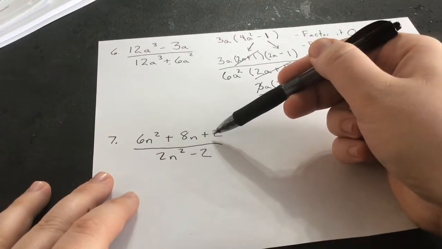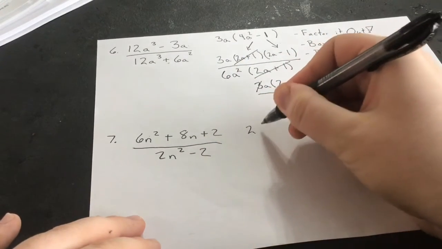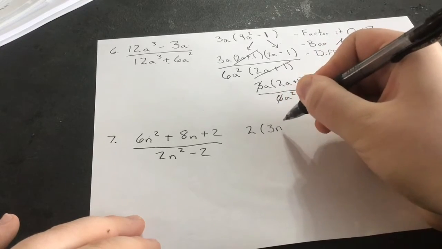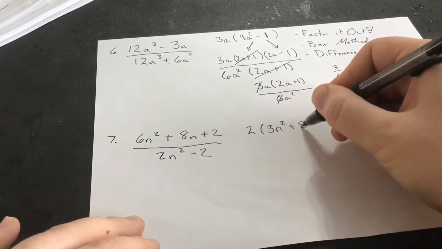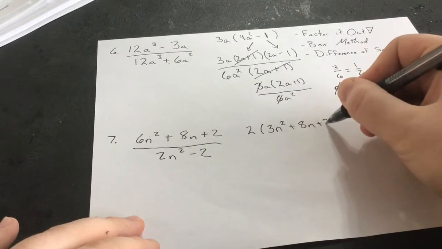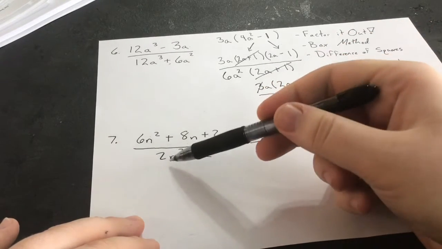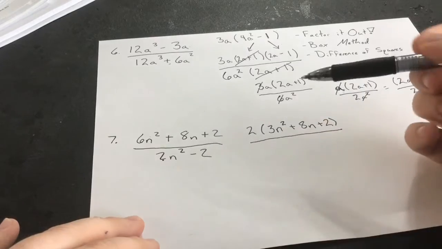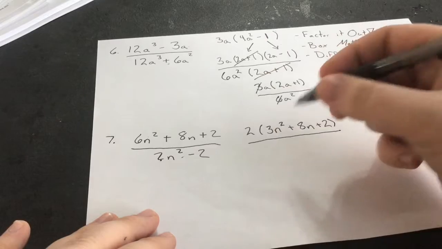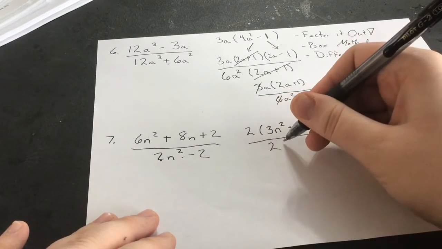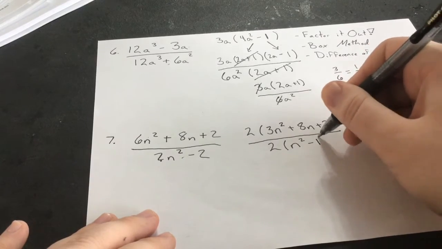We look at the numerator. We ask ourselves, can we factor it out? We can. All three of these have a 2 in common. So I'm going to take that 2 out, which will leave us with 3n squared plus 8n plus 2. And then we are going to divide it by 2n squared minus 2. Sorry, we're not doing that yet. But in the denominator, we do have some factoring out we can do. We can take out a 2, and then we're left with n squared minus 1.